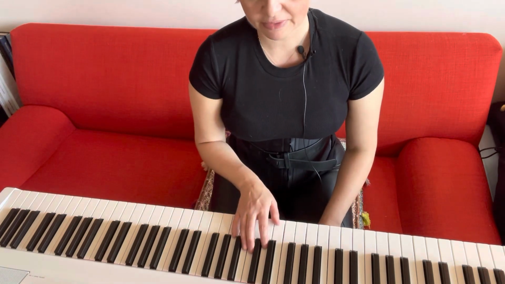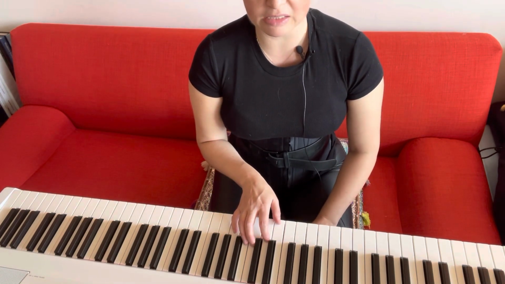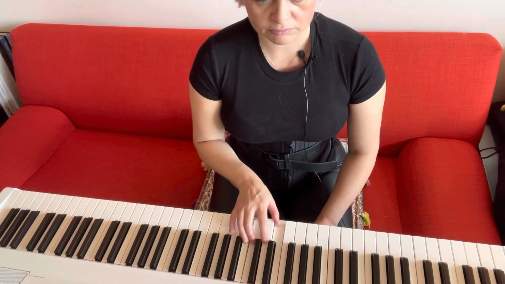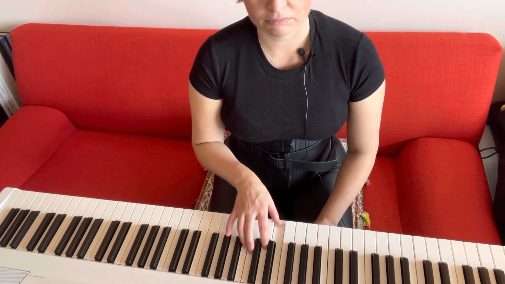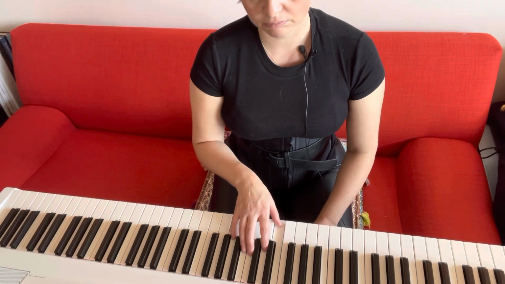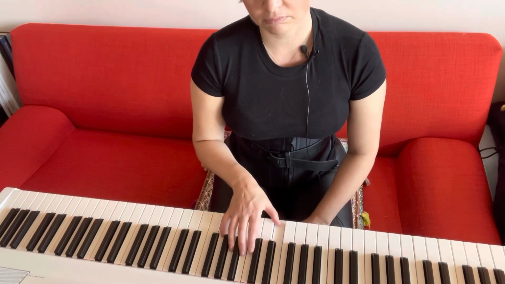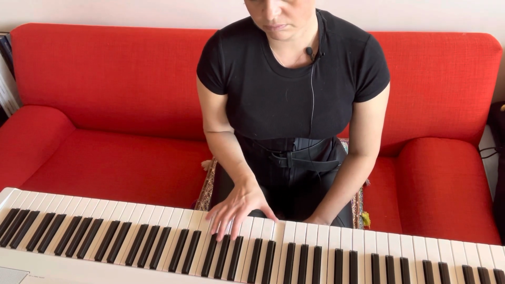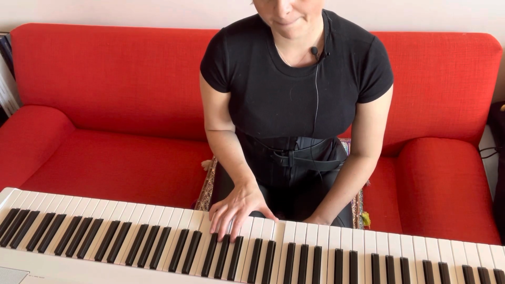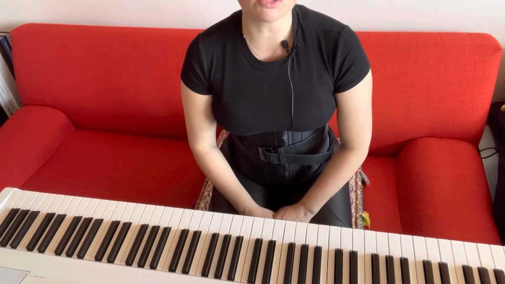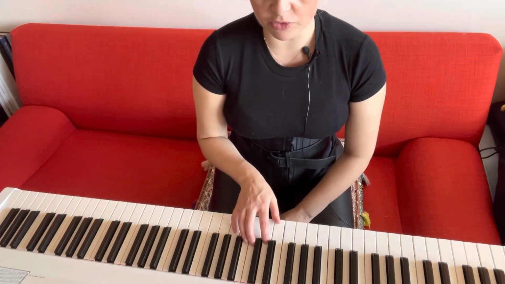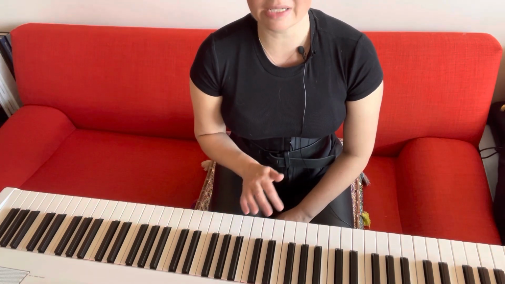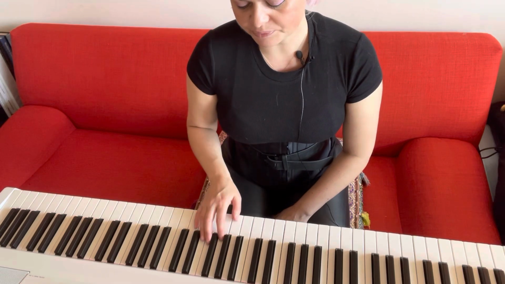So let's try that again. I'm going to just play them and see if you guys can identify. I think people get confused with intervals. An interval just means the number of notes that you're either playing or singing between each note. It's pretty basic.